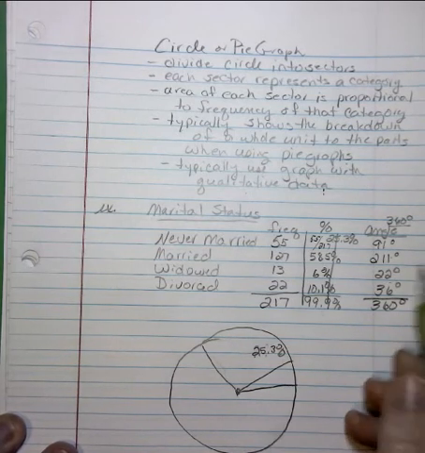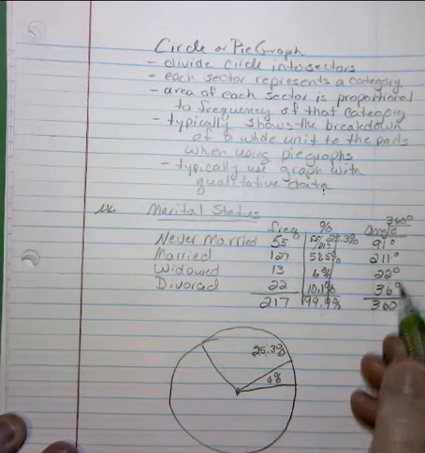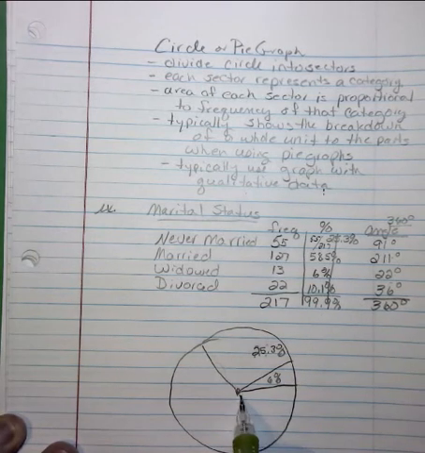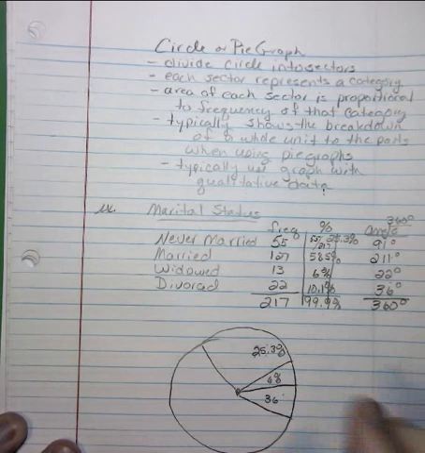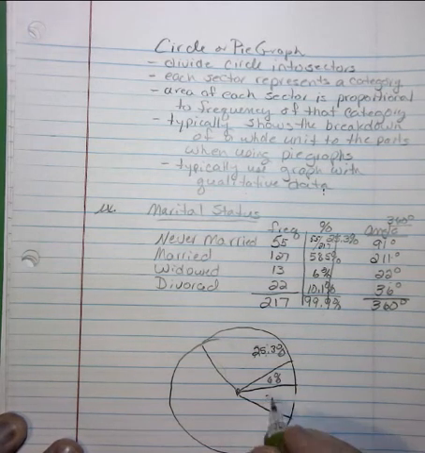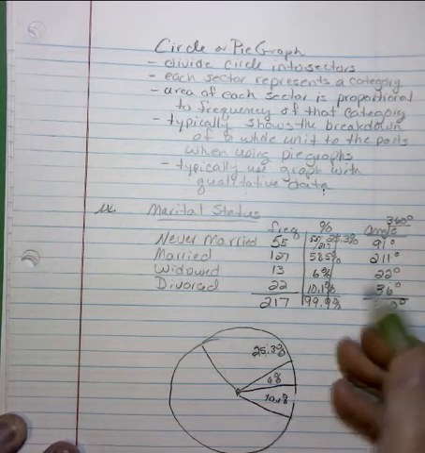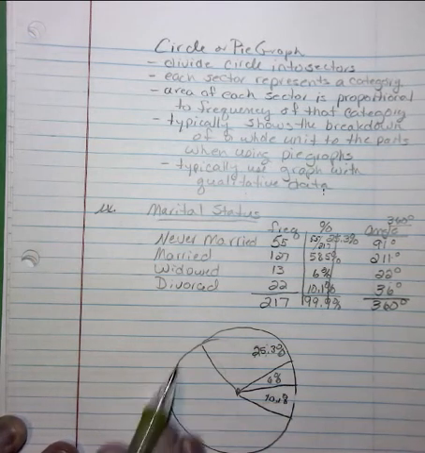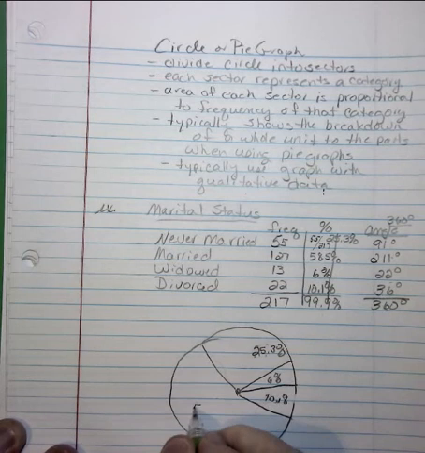And that one goes with our 6%. The 36 degrees goes with the 10.1%. And then what's left should represent our big one, which should be more than half of the circle, 58.5%.